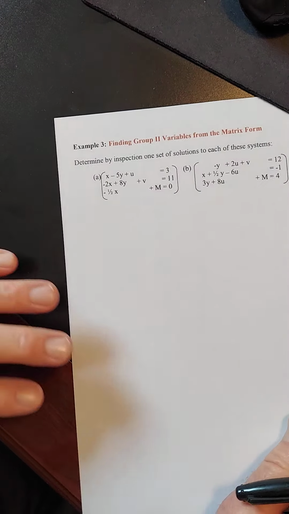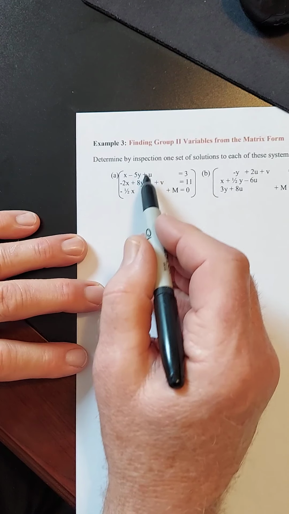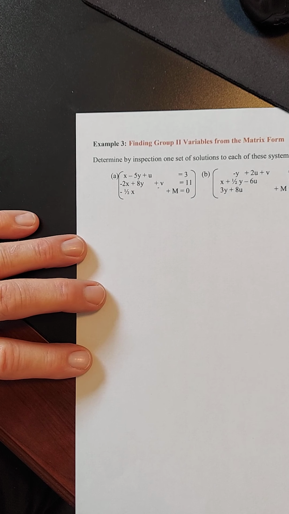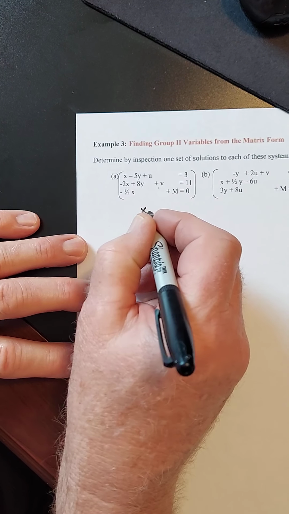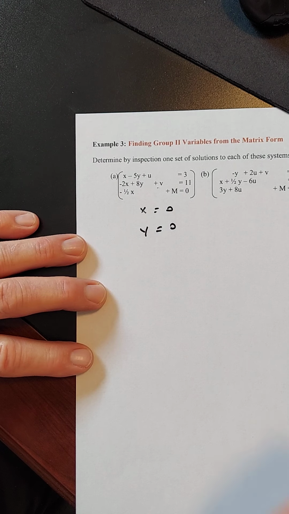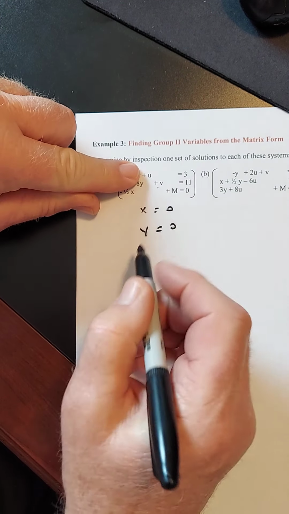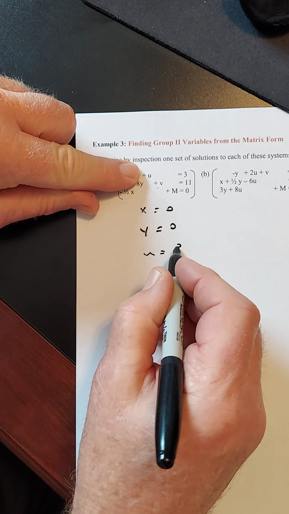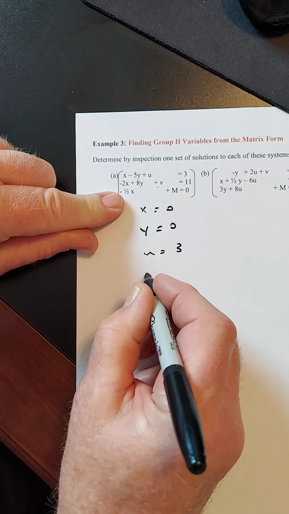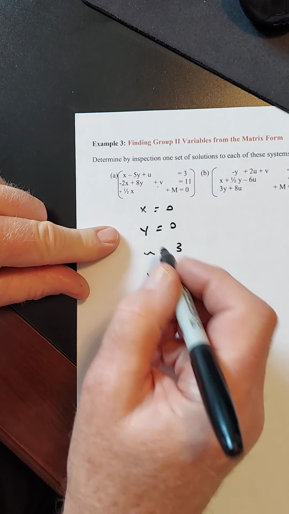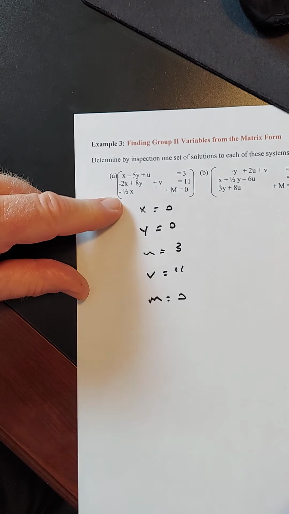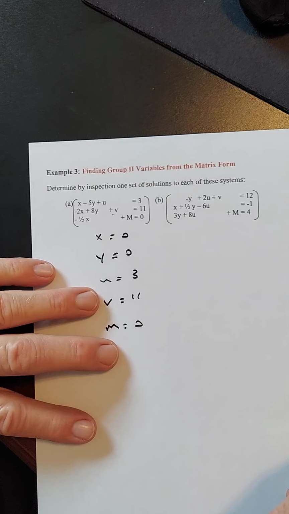Okay, so by inspection, I want to be able to look at these two examples and come up with the answers. If x equals 0 and y equals 0, that's what you're doing here. U is going to be 3. If x equals 0, y equals 0, v is going to be 11. If this is 0, m is going to be 0. And that's all you got there.